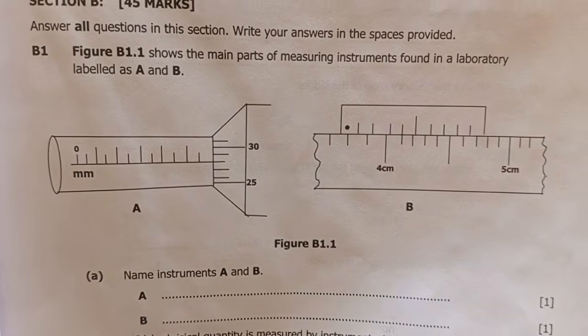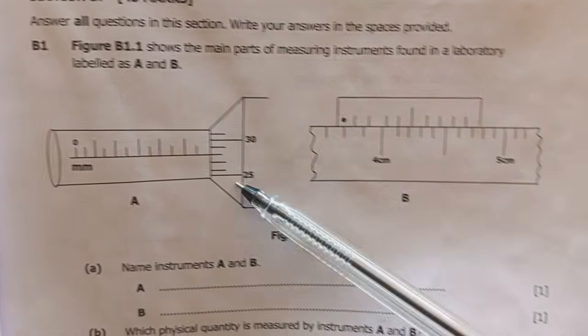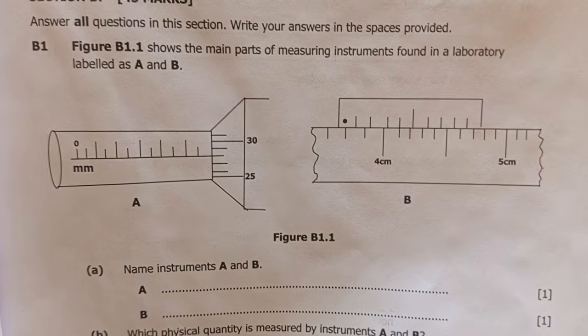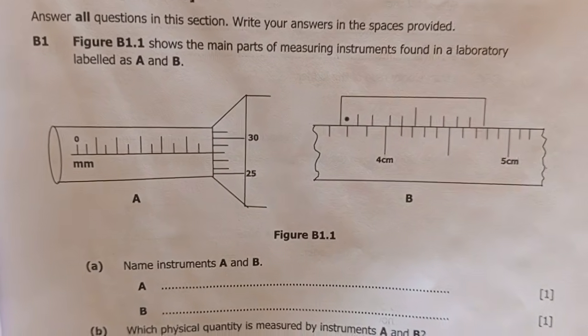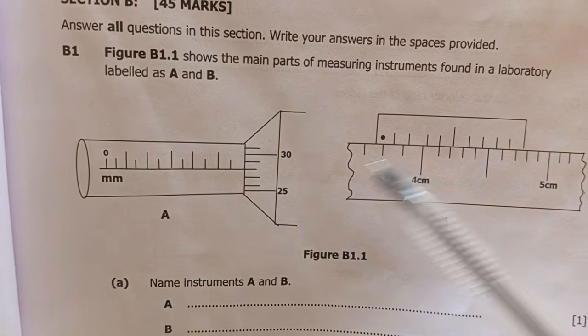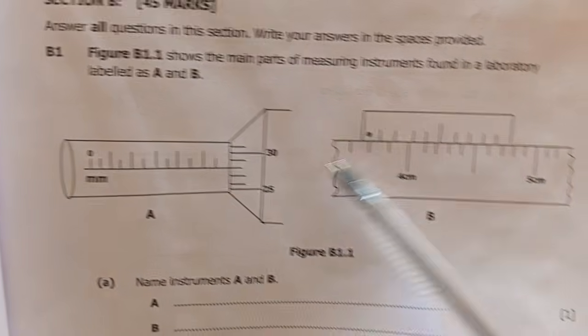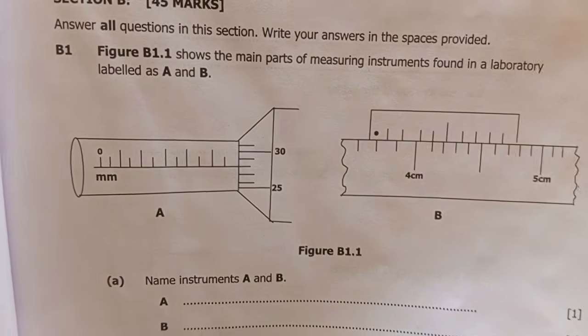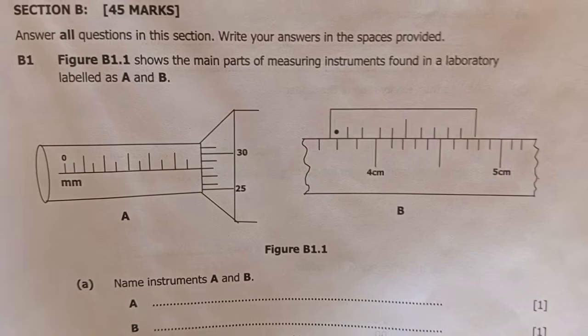And so there are these instruments that we normally use in a laboratory, and the names are micrometer screw gauge and vernier calipers. Now we need to be able to identify the two, because when you look at them, one is a micrometer screw gauge, the other one is a vernier calipers. So which one is a vernier calipers and which one is a micrometer screw gauge?